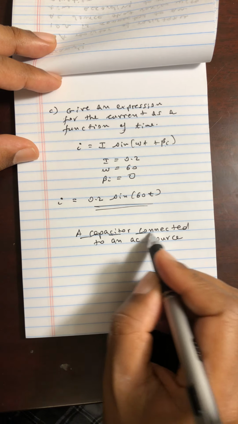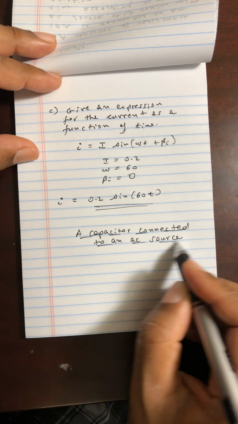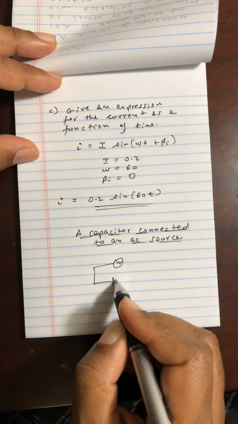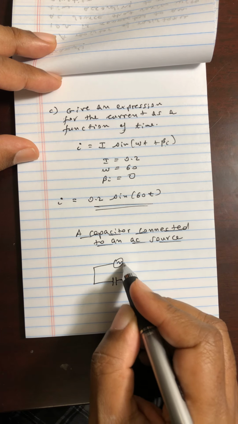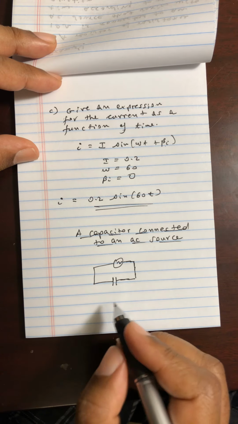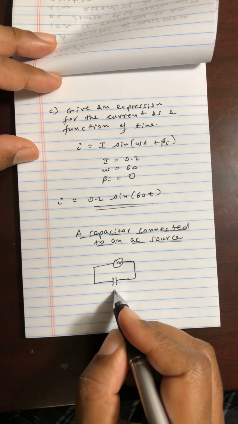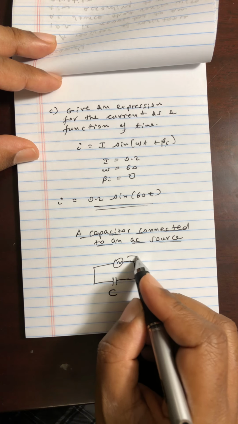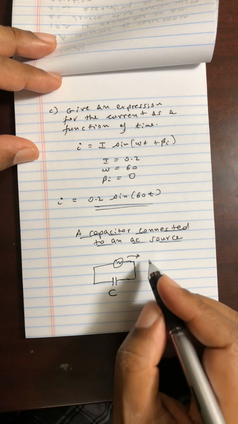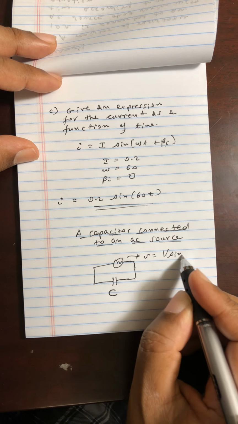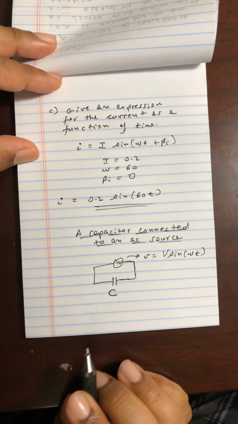Okay, so in this case we have an AC source connected to a capacitor. Now a capacitor is identified by its capacitance C, and let's say the AC voltage varies with time according to the following equation: V sine omega t.